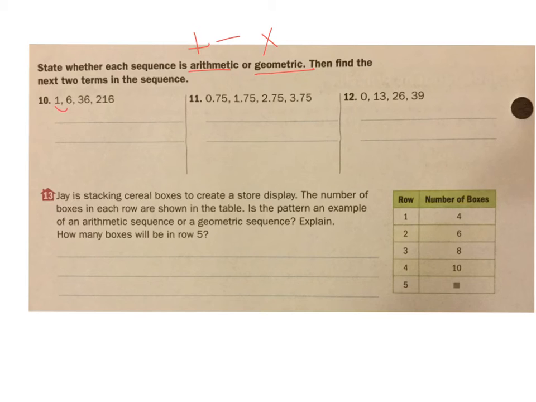So 1 to 6, maybe I'm adding 5. 6 plus 5, oh no, it can't be that. So it has to be multiplication. So what times 1 times what? I think it's times 6. 1 times 6 is 6. 6 times 6 is 36. 36 times 6 is 216. It's multiplying, so it is geometric, and it is times 6.